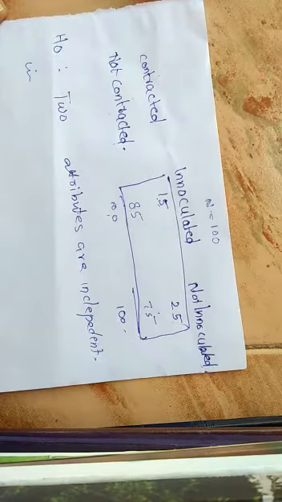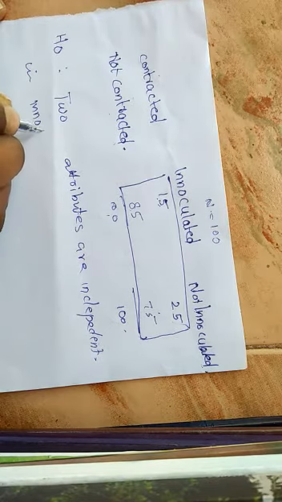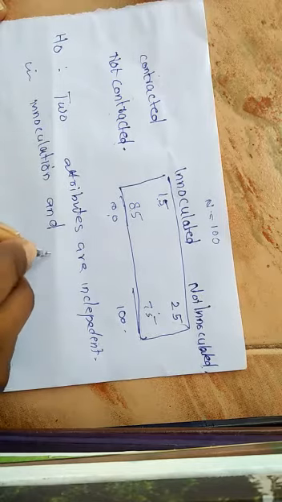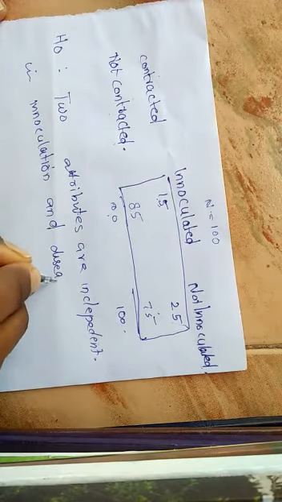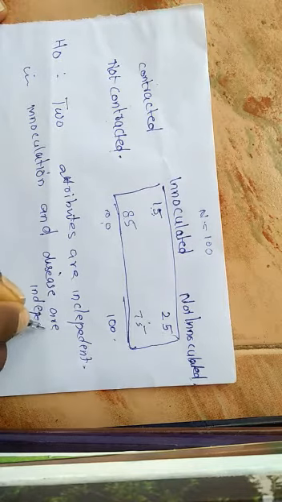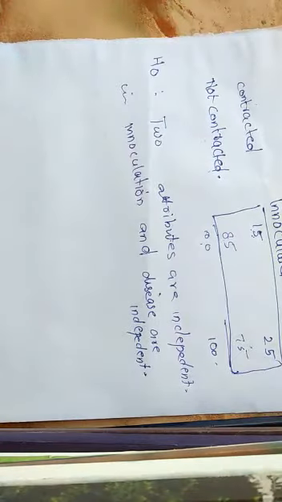That is, inoculation and disease are independent. Inoculation and contracted persons, disease are independent. So we have null hypothesis.